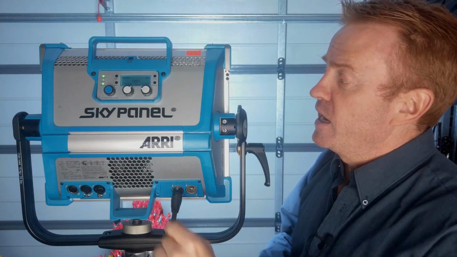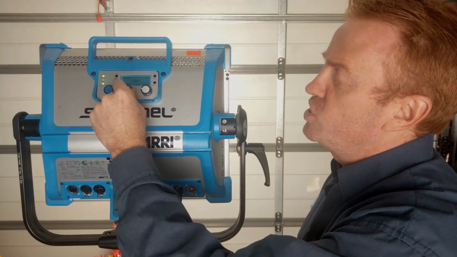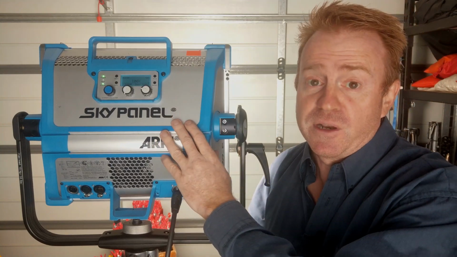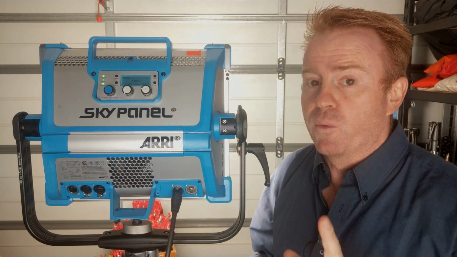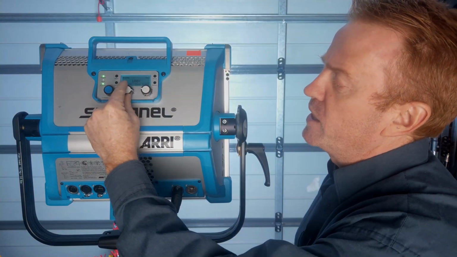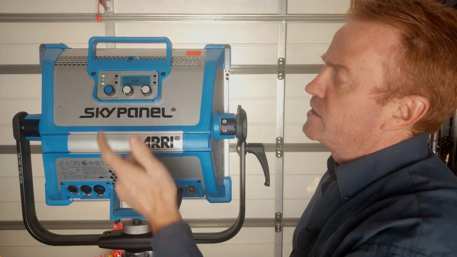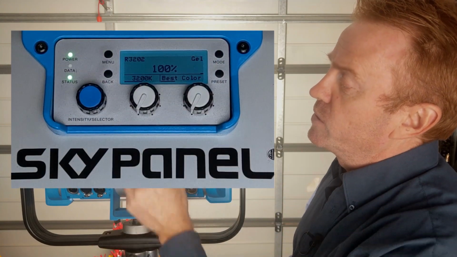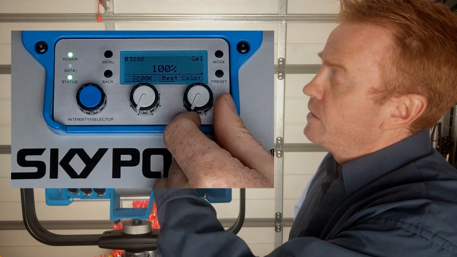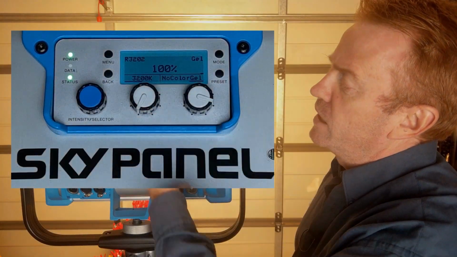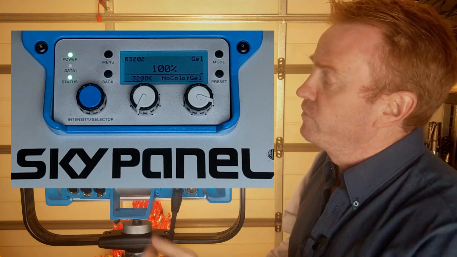Now it's worth pointing out here, in case you're watching this video in the future, this Skypanel has the latest firmware in it, which at this point in time is 4.1. And in version 4.1 we can only hard switch between our base color. Okay, so the next knob across, that selects what we're doing with our gel, whether it's best color, I think the next is brightness, and then after that is no color, basically with the gel turned off.